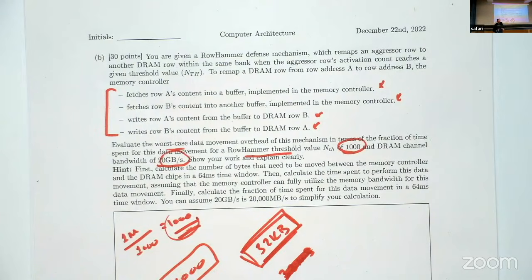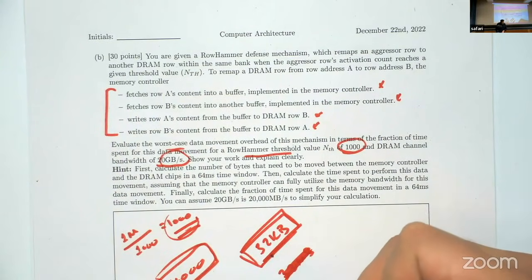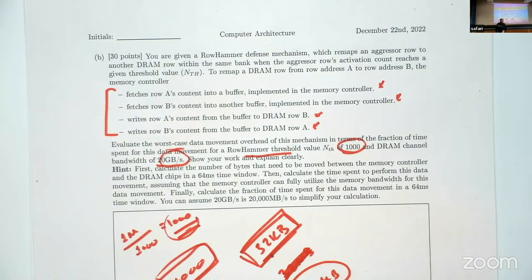So whatever operation I do for whatever bank, it will be consuming the memory bandwidth. So I perform this operation 16,000 times, and every time I move 32 kilobytes of data. And if you calculate this actually, it goes to somewhere around 500 megabytes in a 64 millisecond time window.